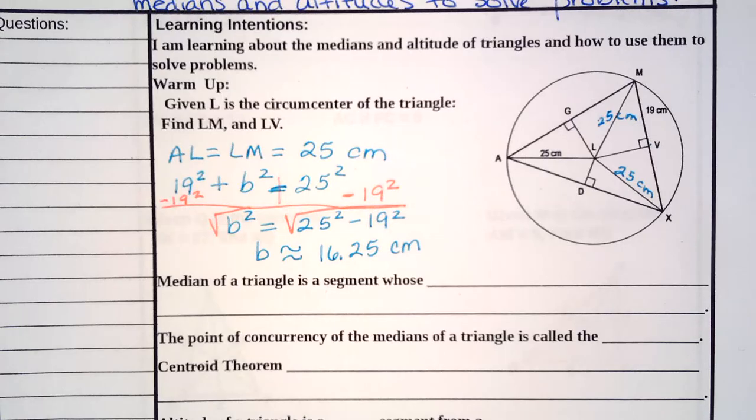It starts at the vertex, and it goes where? Median sounds almost like what number? Almost like middle. So your median has endpoints on the vertex and the midpoint of the opposite side.